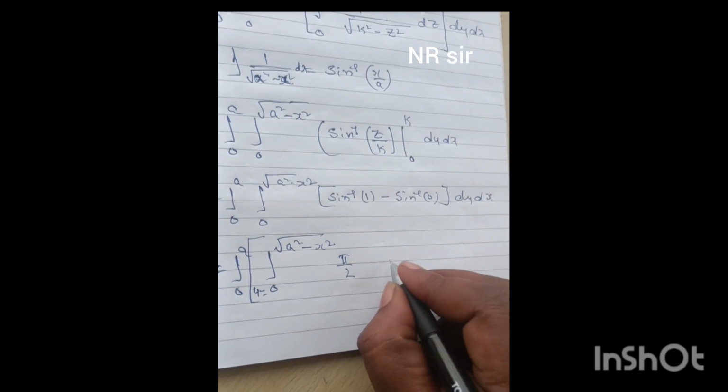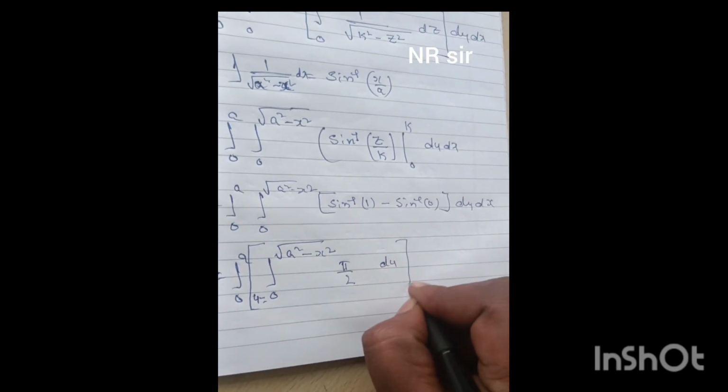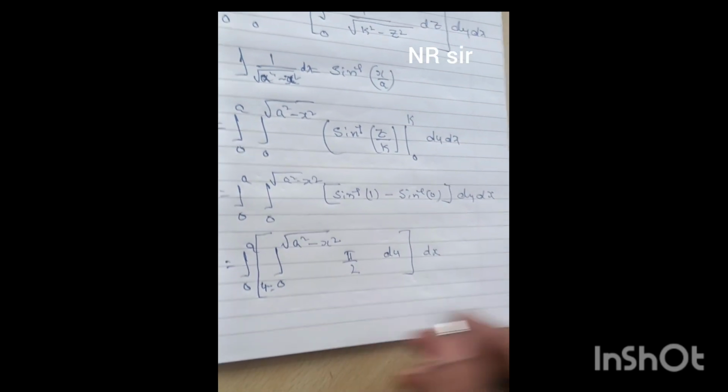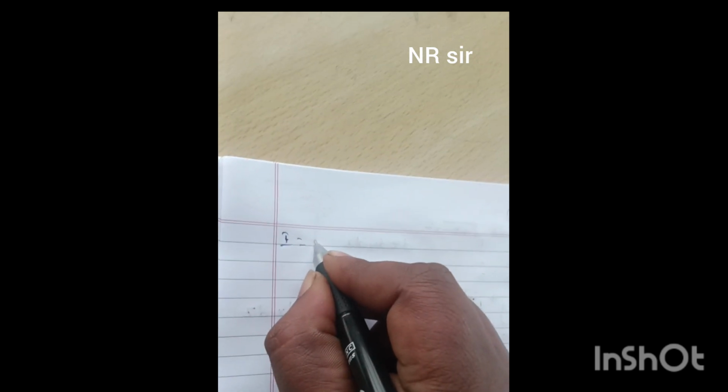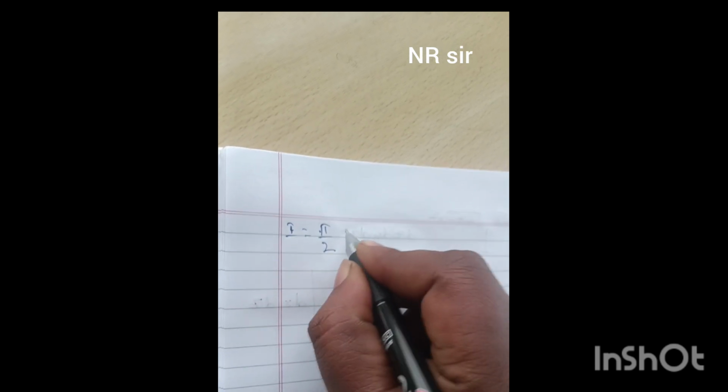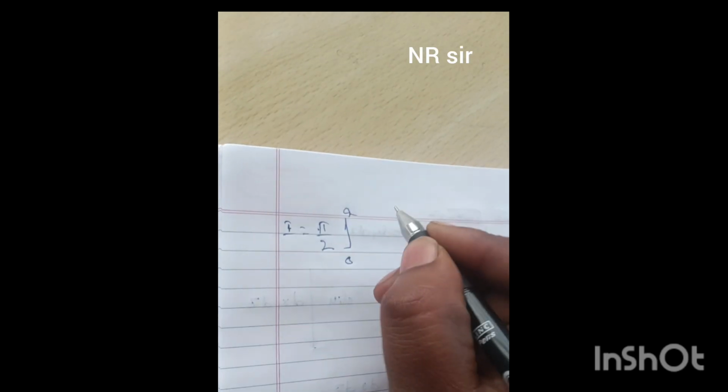Now we will do the integration with respect to y. This is dx. So I is equal to pi by 2, which you can keep outside. Write the first limit as it is.